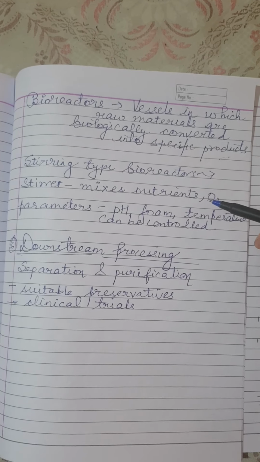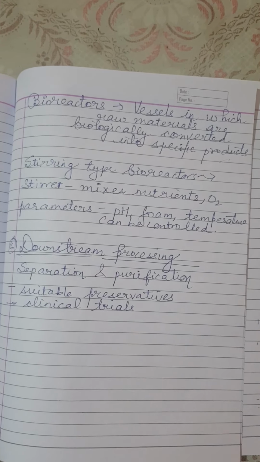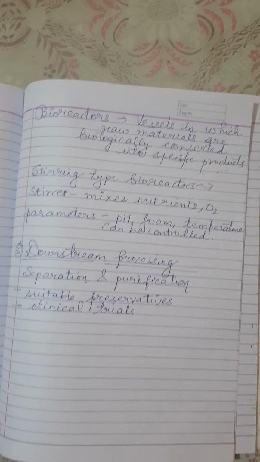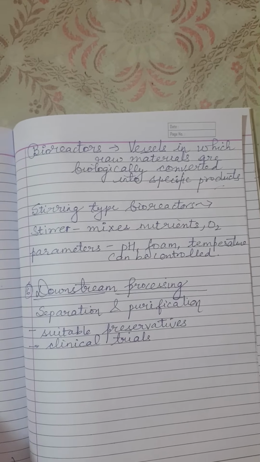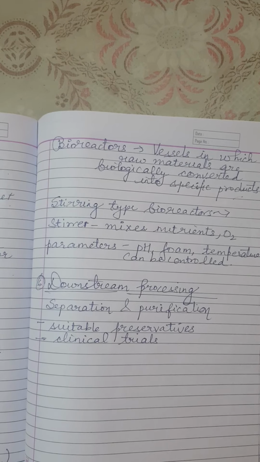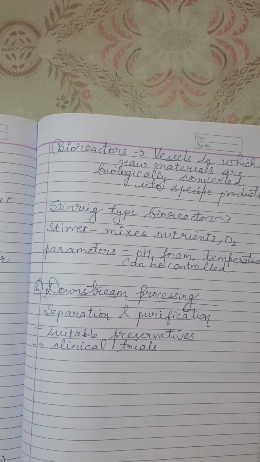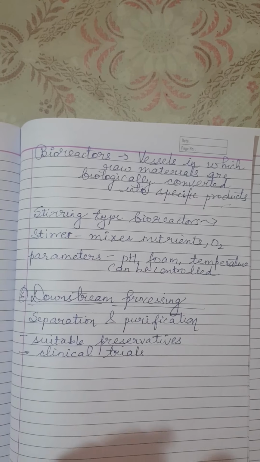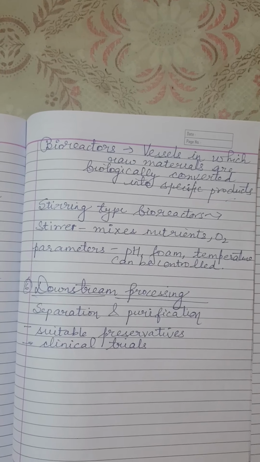Now generally, stirring type bioreactors are used. The stirrer basically mixes the nutrients. Oxygen parameters can also be regulated. Then pH, foaming, all these parameters can be regulated, because there are certain ports which help in providing samples as well as in regulating these parameters.